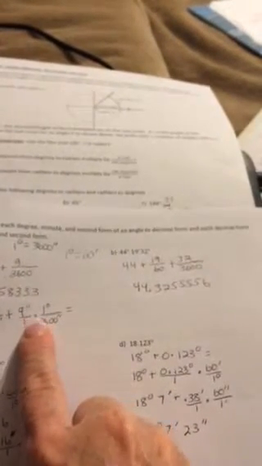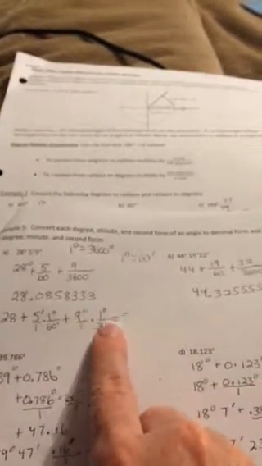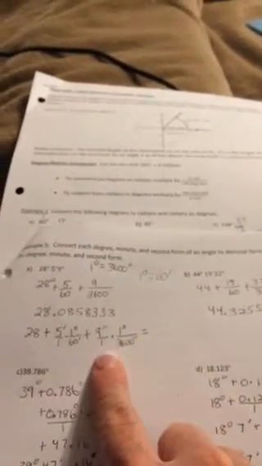And then the same thing with the 9 seconds. We're going to take this 9 seconds and multiply it by 1 in the form of 1 degree over 3600 seconds. Again, I'm getting that from these equations that are equal to each other. So both of those are equal, so setting them over each other means they're 1. Again here the seconds are going to cancel and you'll have degrees.